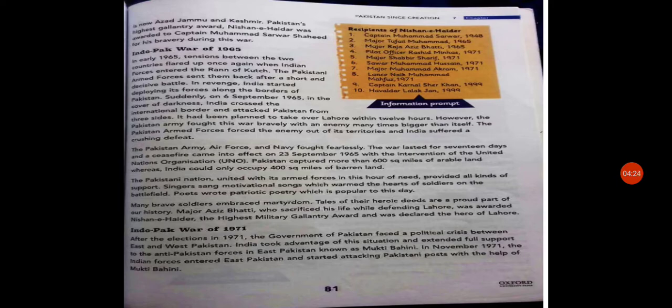Pakistan captured more than 600 square miles of arable land, whereas India could only occupy 400 square miles of barren land. The Pakistani nation, united with its armed forces in this hour of need, provided all kinds of support. Singers sang motivational songs which warmed the hearts of soldiers on the battlefield. Poets wrote patriotic poetry, which is popular to this day.